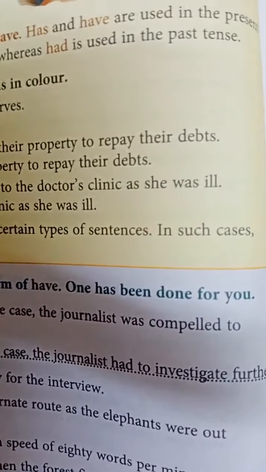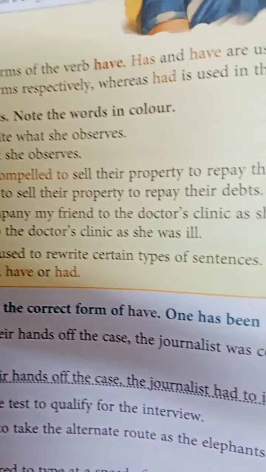And how do you pronounce this word, girls? Debts. The B is silent in debts. So you say debts. You don't pronounce the B. The B is a silent letter there.